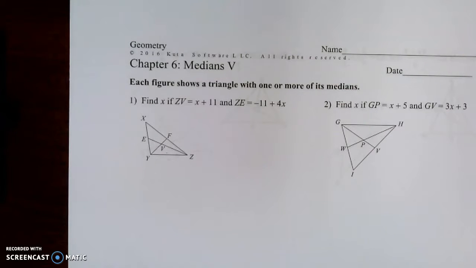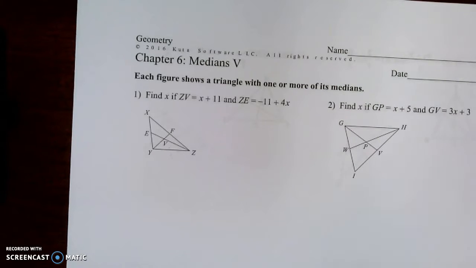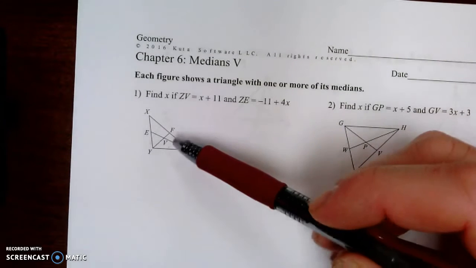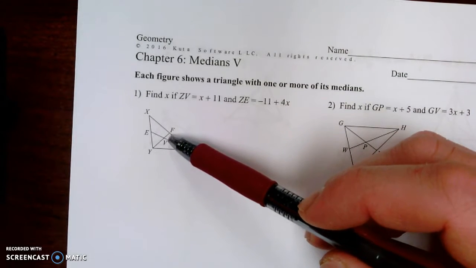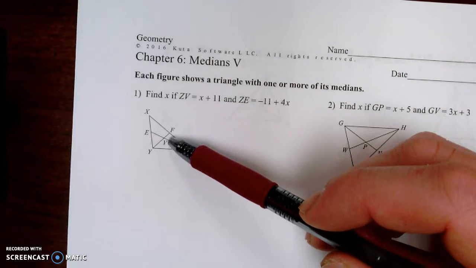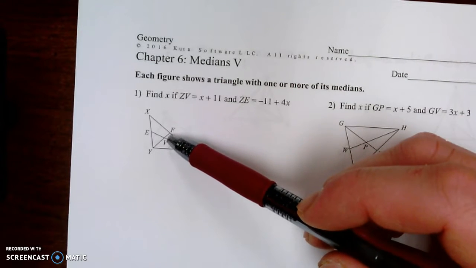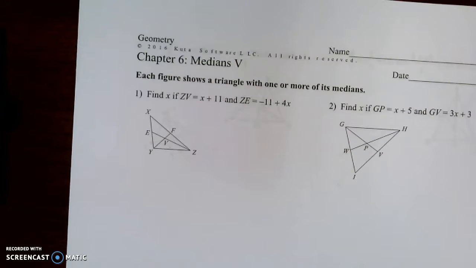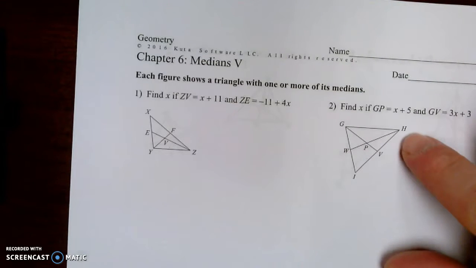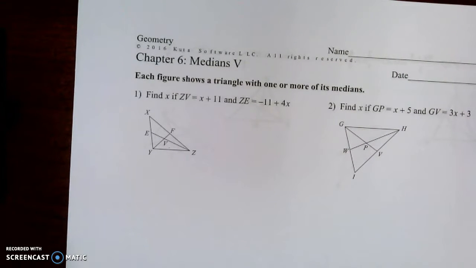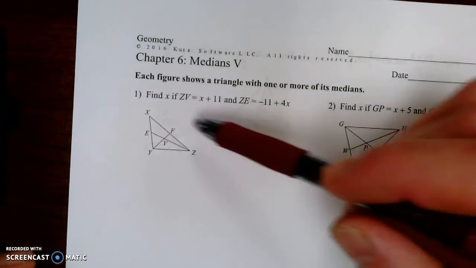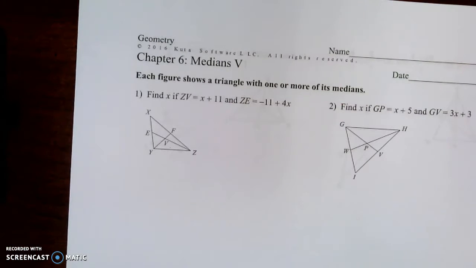Alright, we're going to take another look at medians here in this video. Previously, we had just looked at the ratio that the centroid divides each median into. That was that 1 to 2 ratio. And we just used it to find out what some of the lengths were. Now we're going to solve some equations and figure out what x is. So I'm just going to toss a little algebra in there for some extra practice.